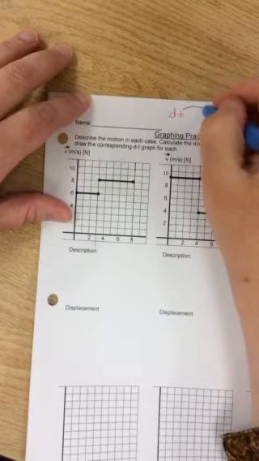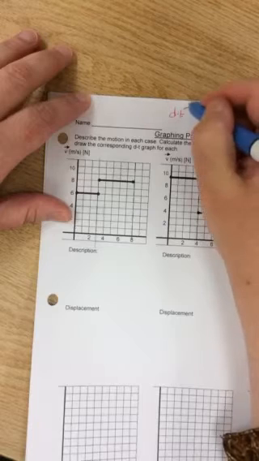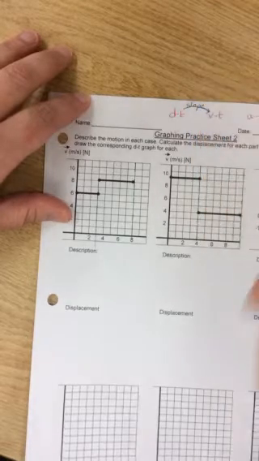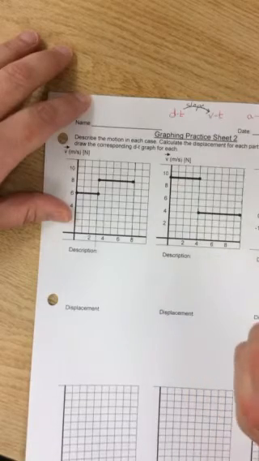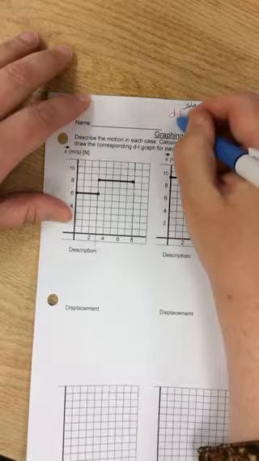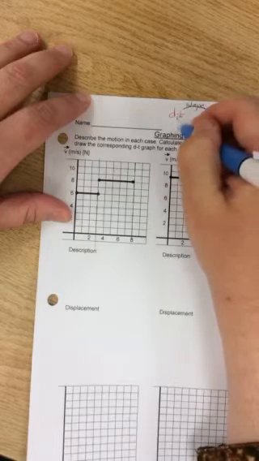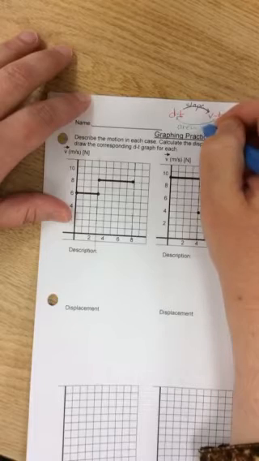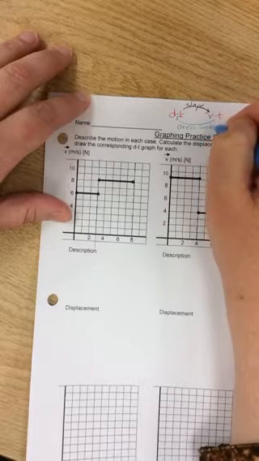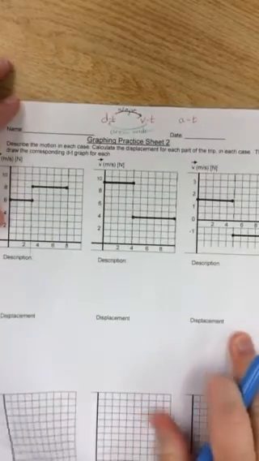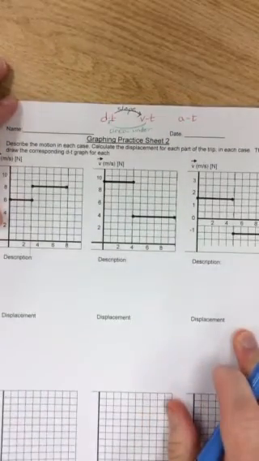If you're going from a DT graph to a VT graph, you have to use the slope. If you're going back from a VT graph to a DT graph, you're using the area underneath the graph. Area under. Hope you guys can see that.